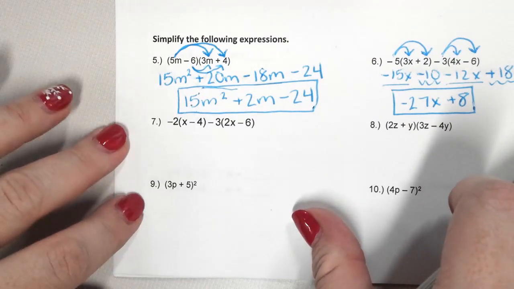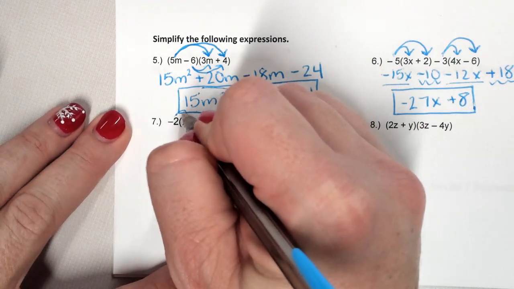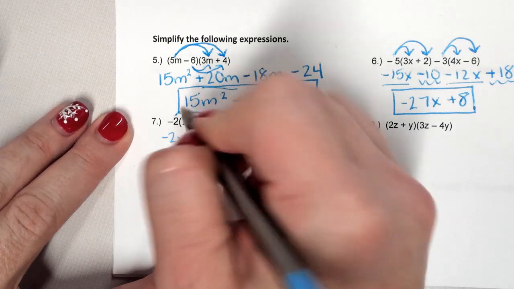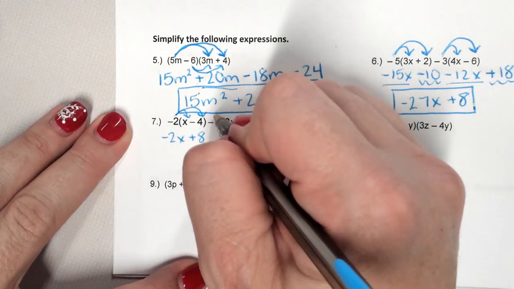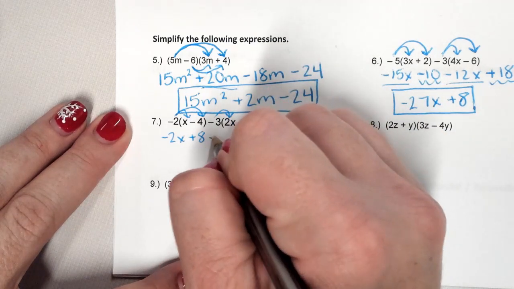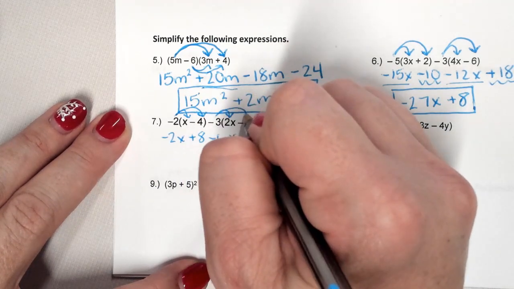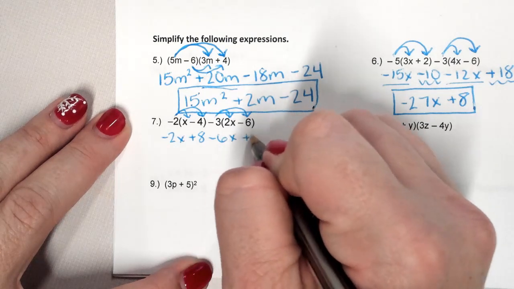Okay, so look at number 7. Negative 2 times x is negative 2x. Negative 2 times 4 is positive 8. Negative 3 times 2x is negative 6x. Negative 3 times negative 6 is positive 18.